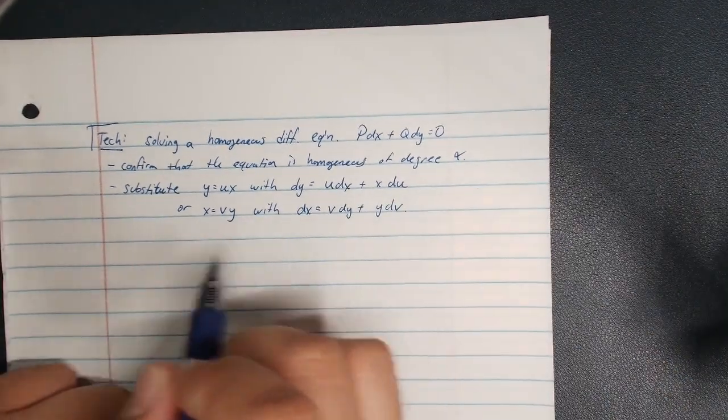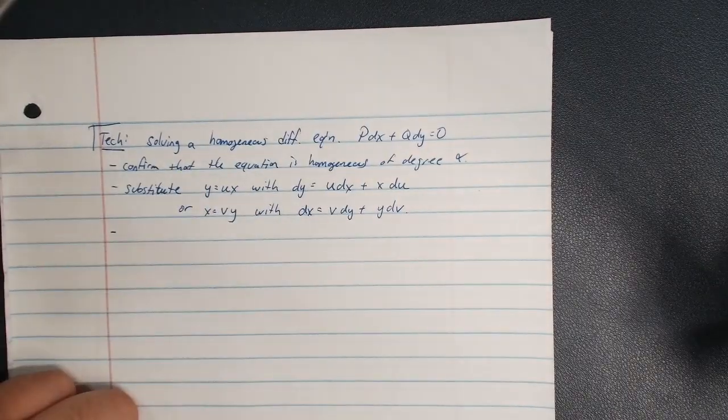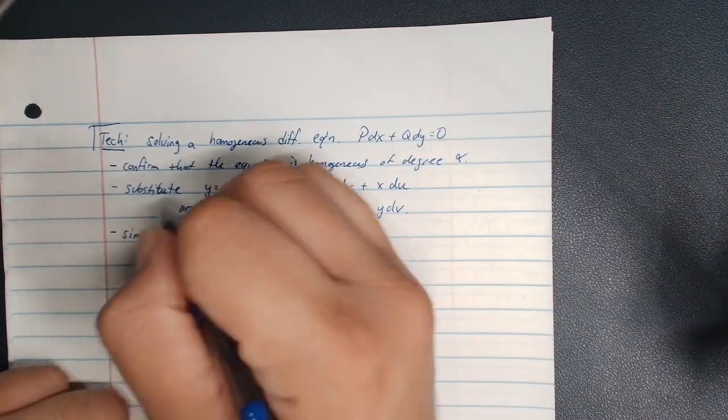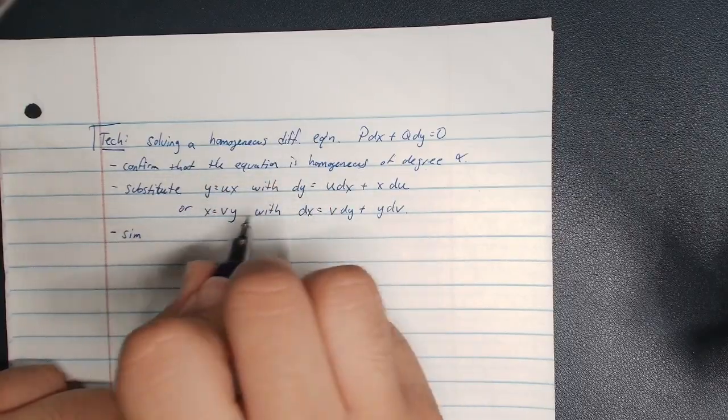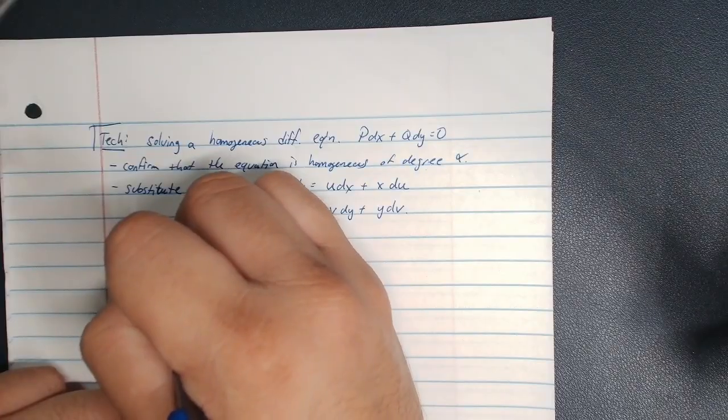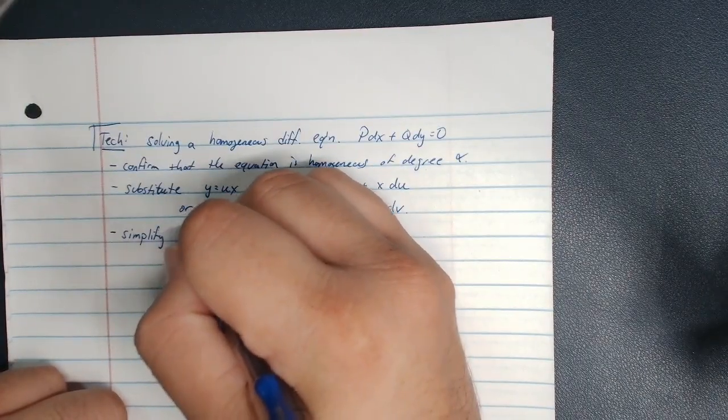When you do that substitution, it will change your homogeneous problem into a different kind of problem. Maybe linear, maybe separable, maybe exact, or maybe some other one that we haven't seen yet. But the last step is, after you've substituted in these expressions, or these, whichever you prefer, we're going to simplify and reclassify.